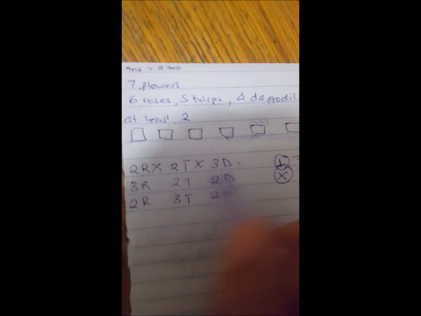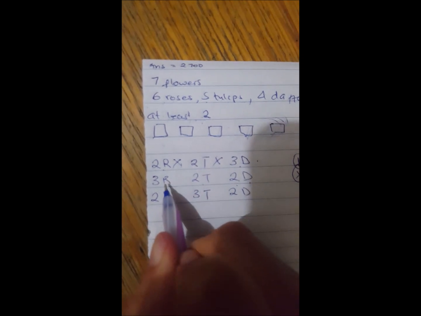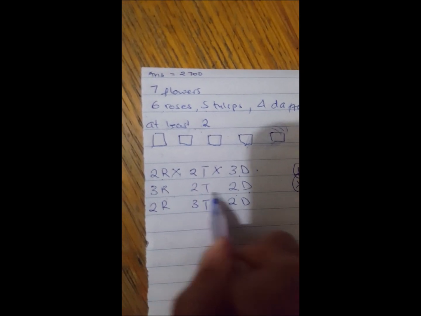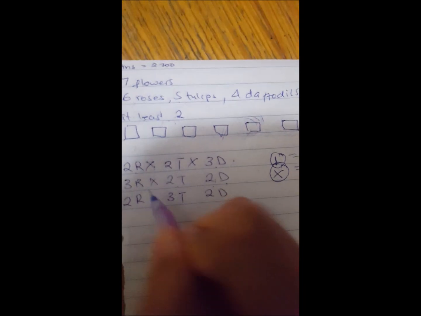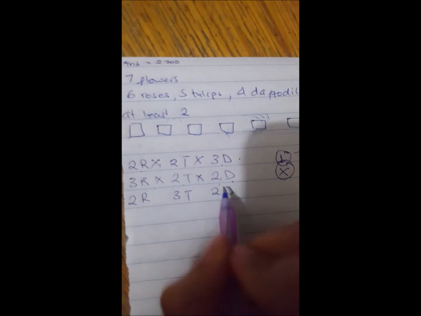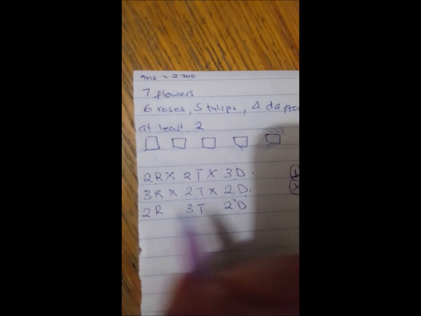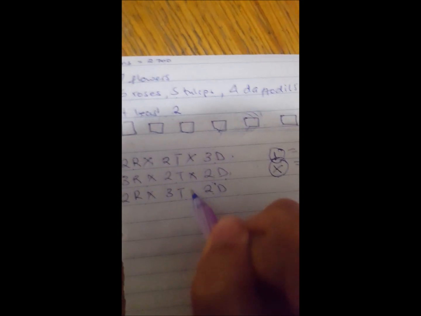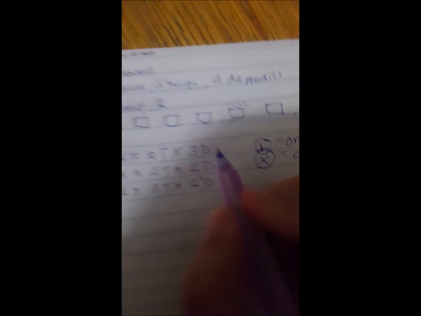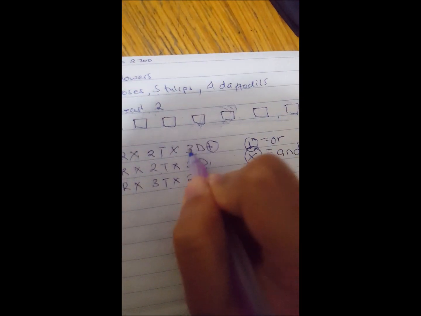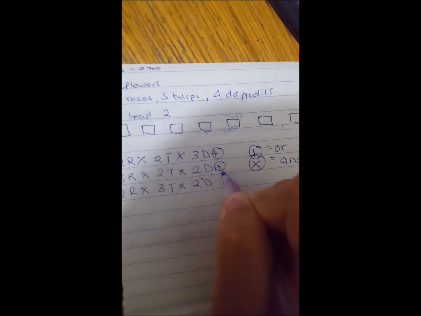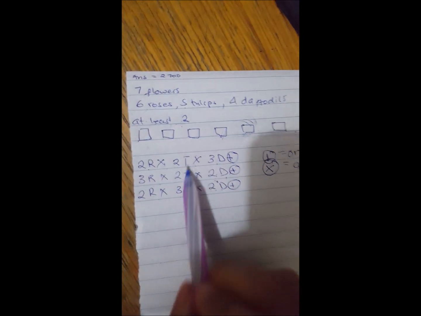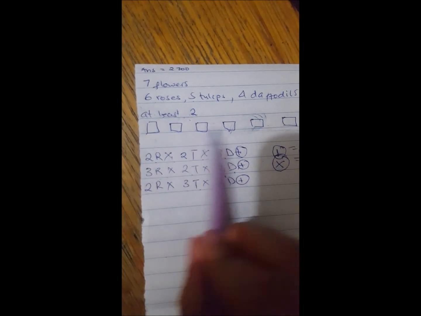That is for 1. Maybe we have a different option. Maybe we can say 3 roses, 2 tulips, and 2 daffodils. So that is multiply. Or we can have 2 roses, 3 tulips, and 2 daffodils. So remember, we are multiplying. Now because I said or, that means we're going to be adding this to this one to this one, because we have 3 different ways of doing it.